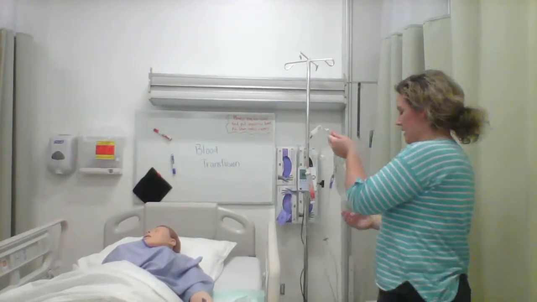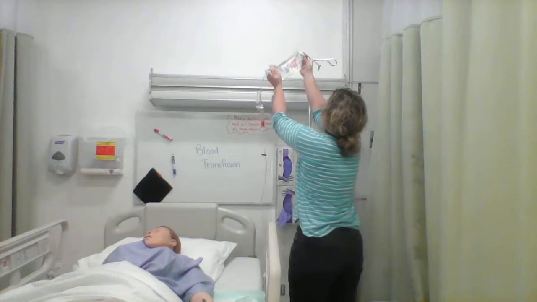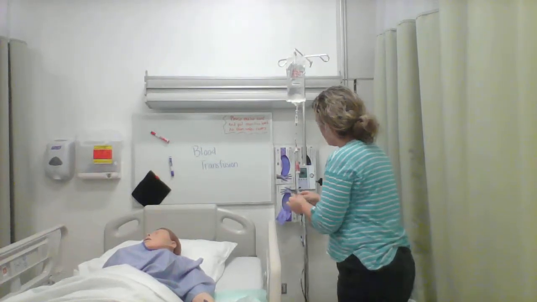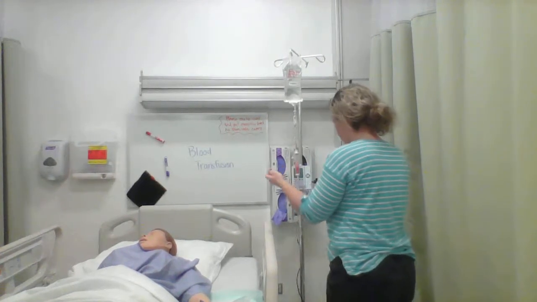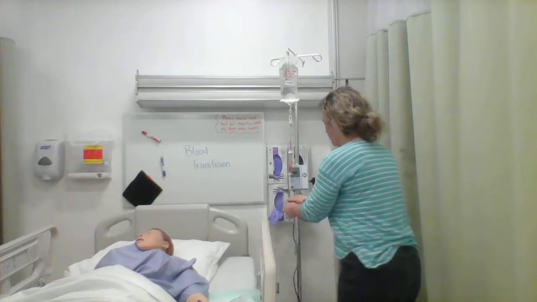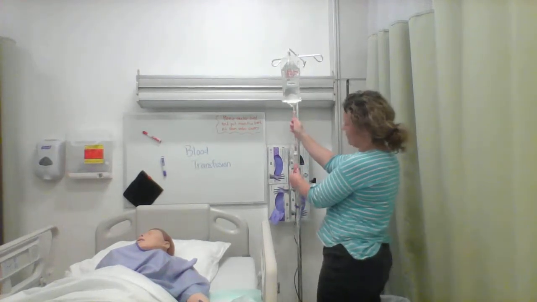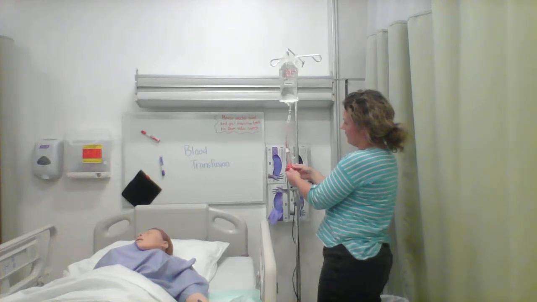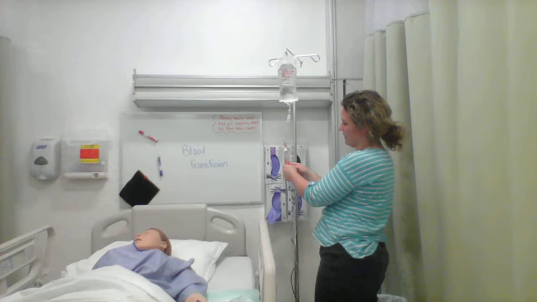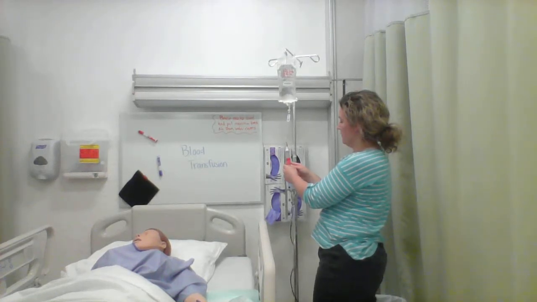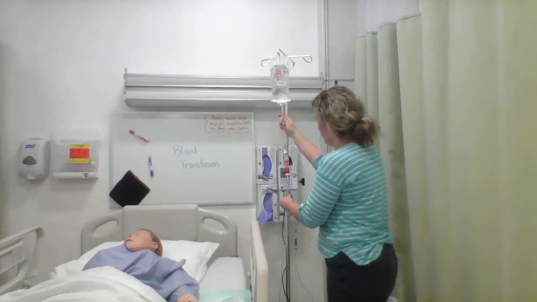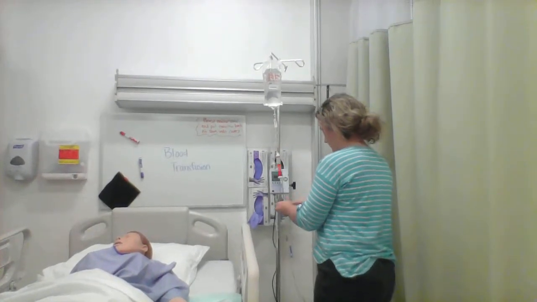Okay, we're ready to hang. And we're going to prime the tubing. But this is sticky, so we're first going to fill this half full so that the red blood cells have a soft landing. Okay. And now that that's done, we're going to go ahead and prime it with the saline.